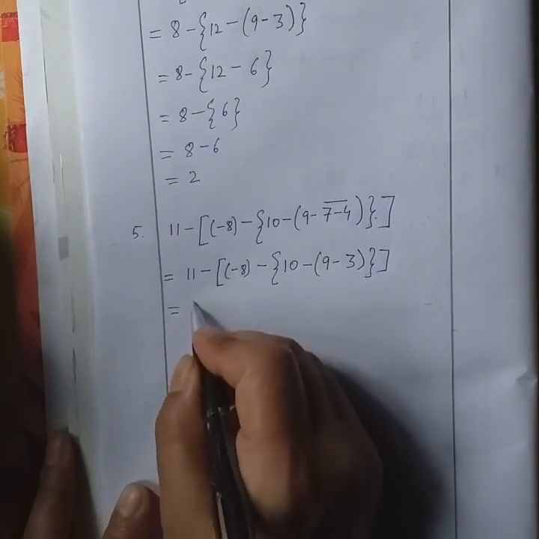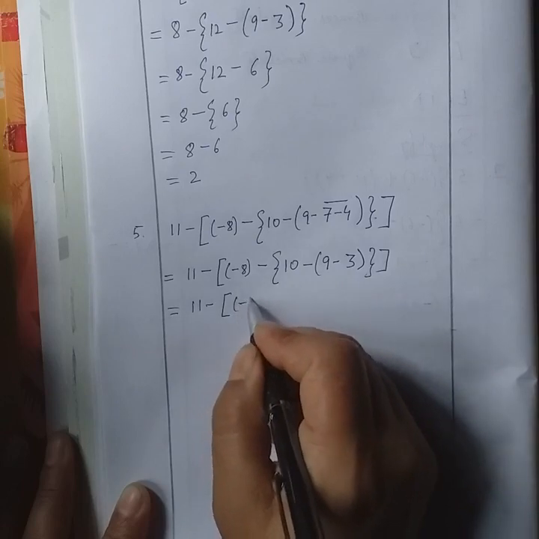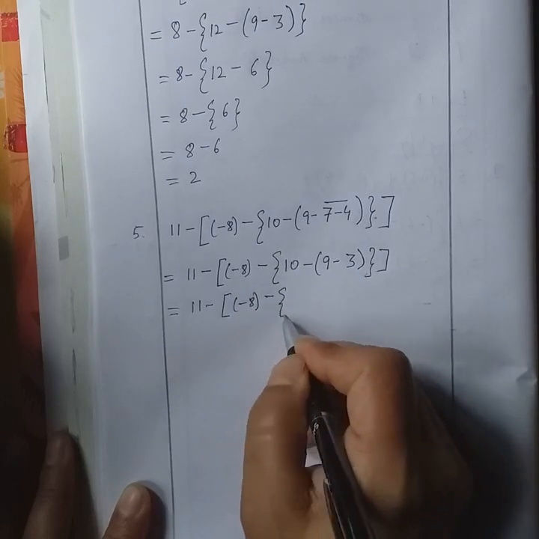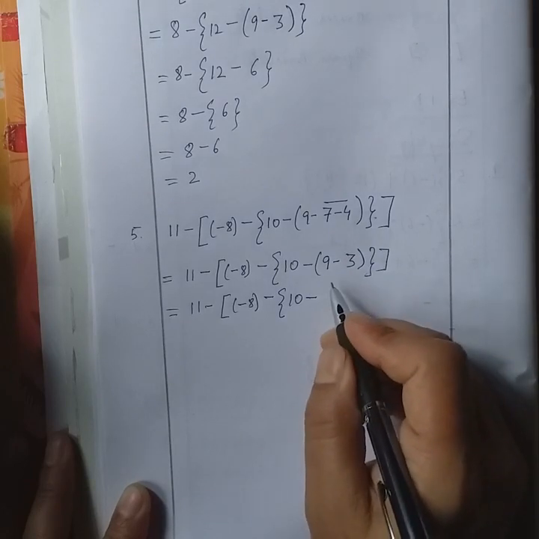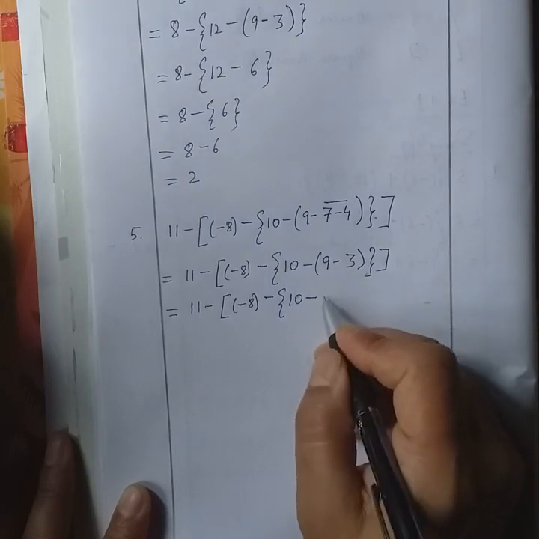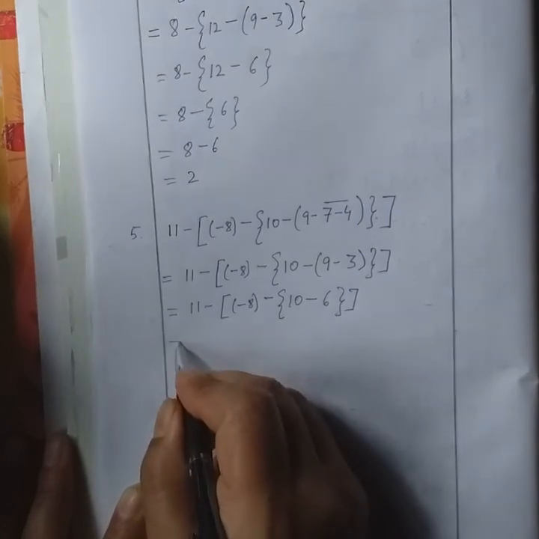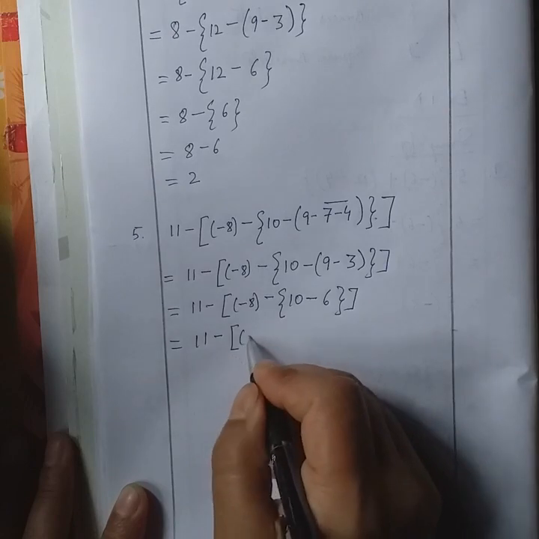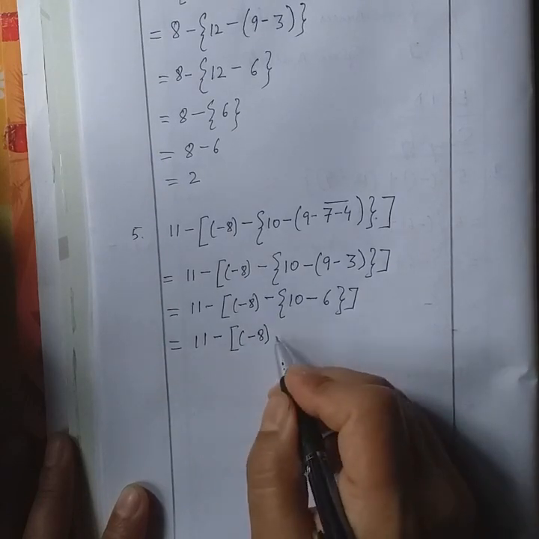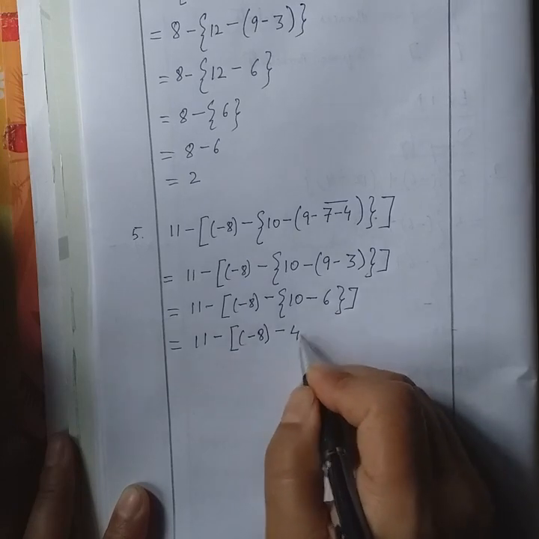Now next step, 11 minus 8 minus, 10 minus 9 minus 3 is how much? 9 minus 3 is 6. So this bracket is also gone. We have to do step by step. 11 minus 8 minus, this one. So 10 minus 6 is again 4.